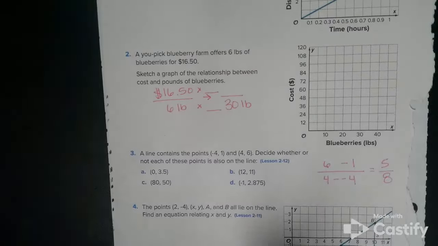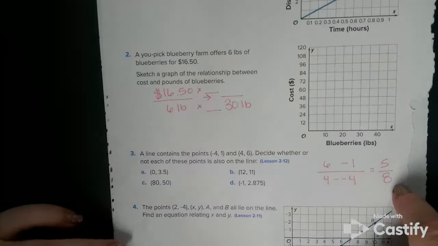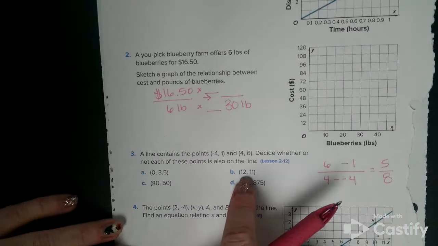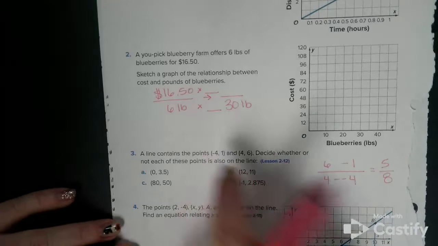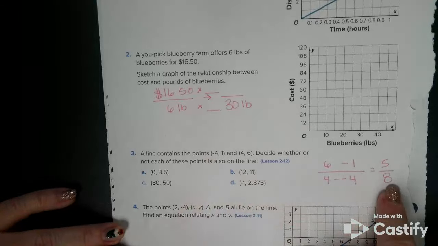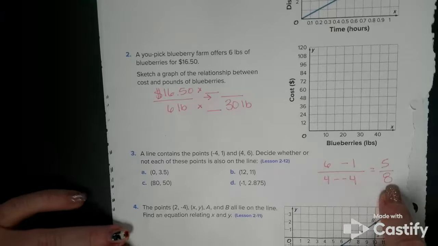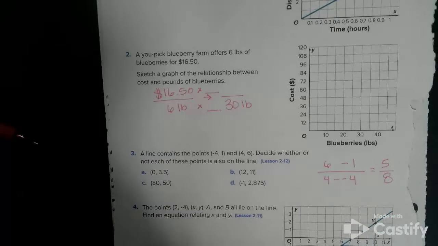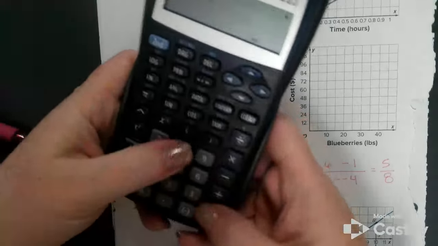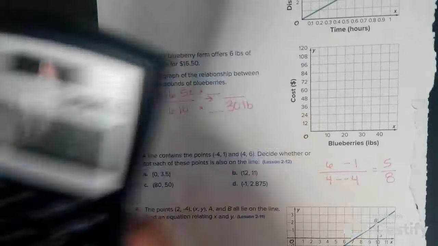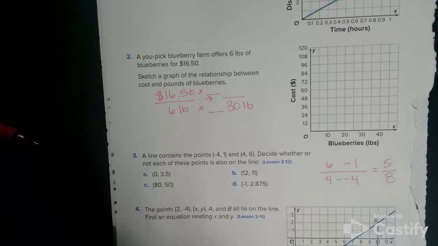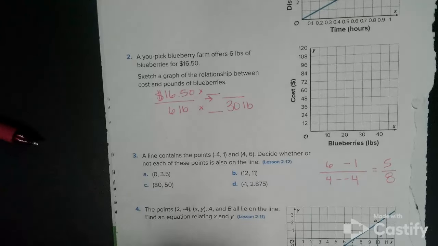Alrighty, so our slope would be 5/8, and then you're going to set each of these as like a y2, y1, and see if they're equivalent to 5/8. 5 divided by 8, what is 5 divided by 8? 0.625? 0.625, yes. So you'll set them each equal to it.